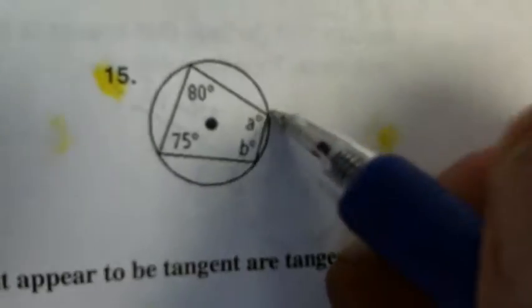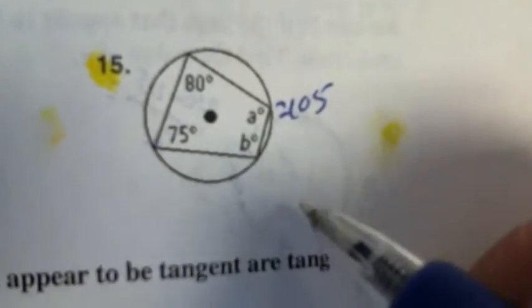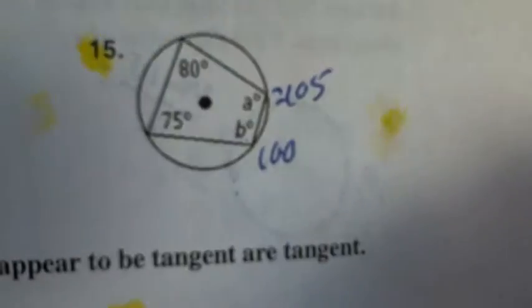75 and what make 180? 105. 80 and what make 180? 100. Just subtract.